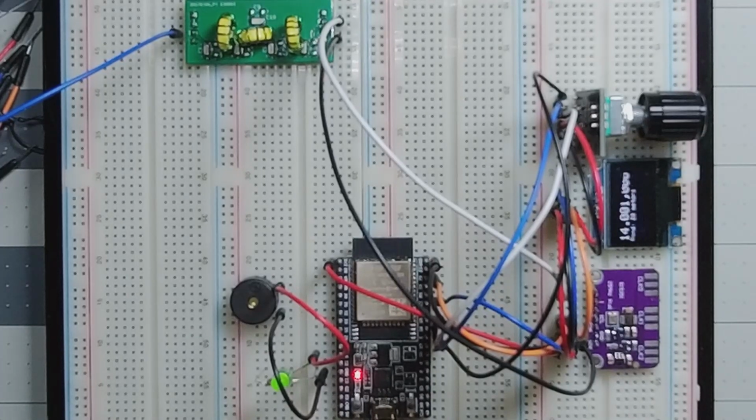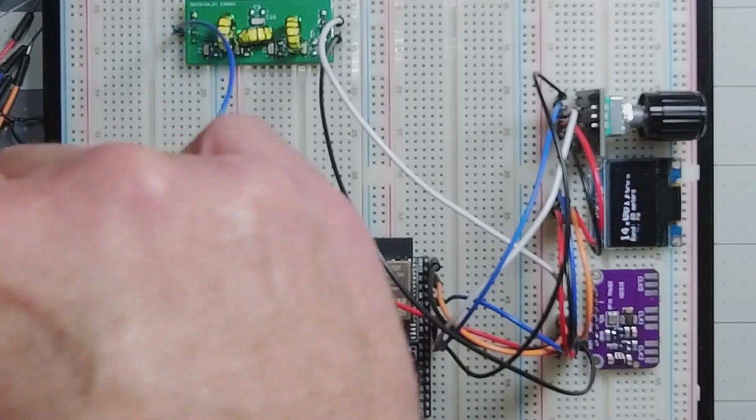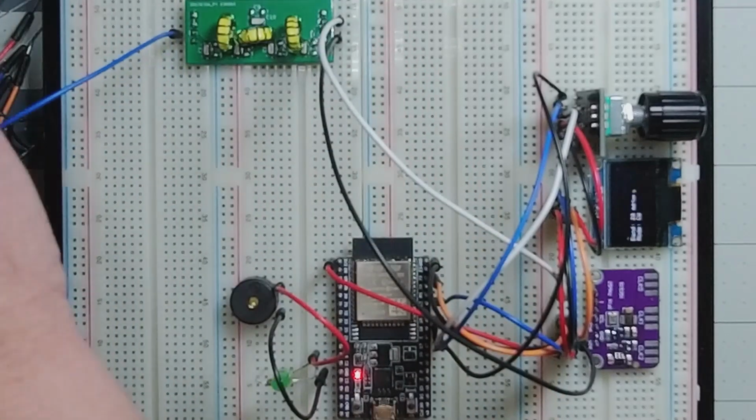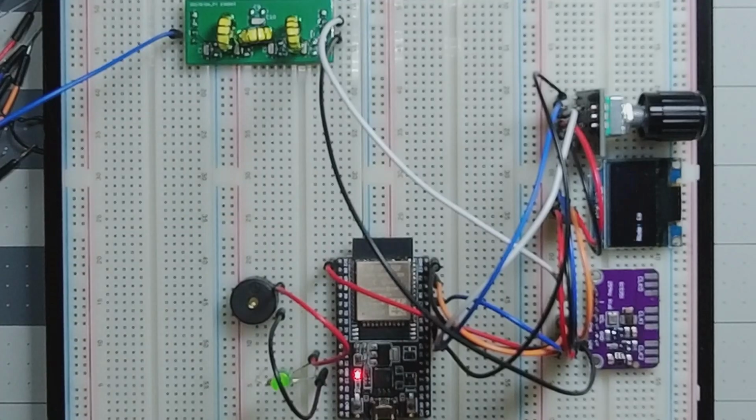Can you guys hear that? No. I got my radio on. I'm trying to hear it too. Do you have this on an antenna? My antenna is this piece of wire.